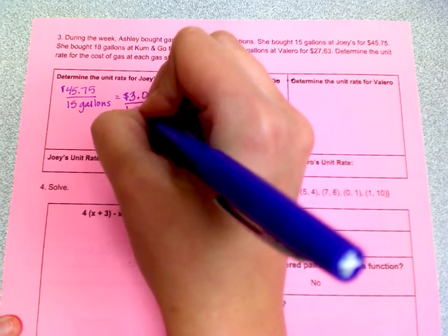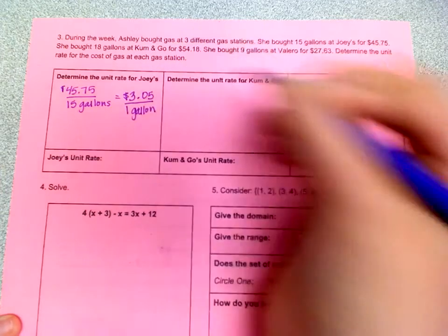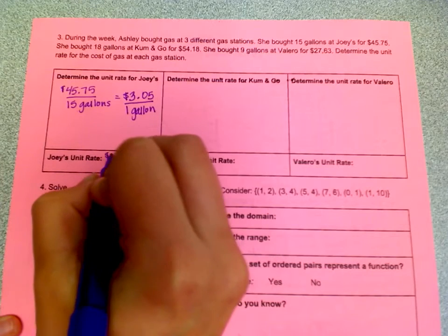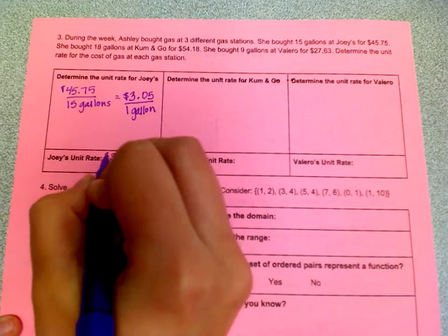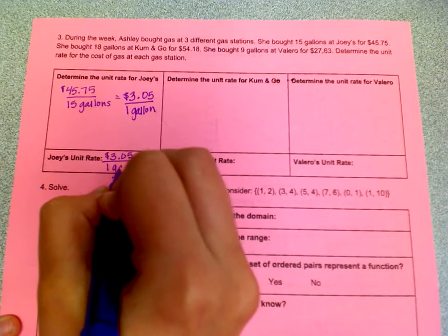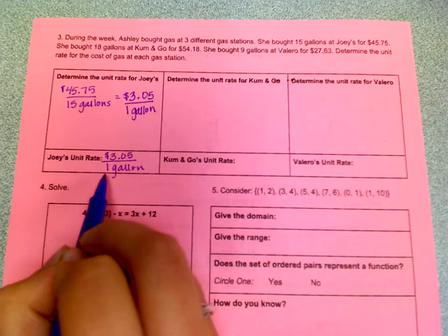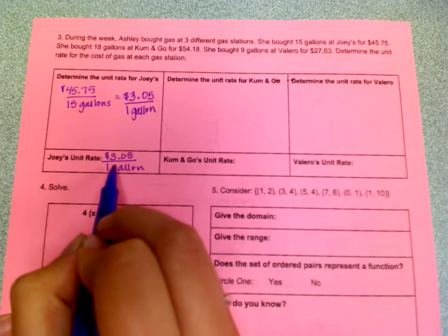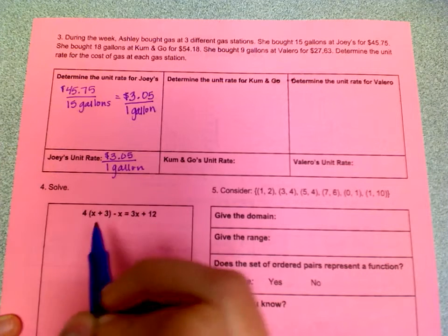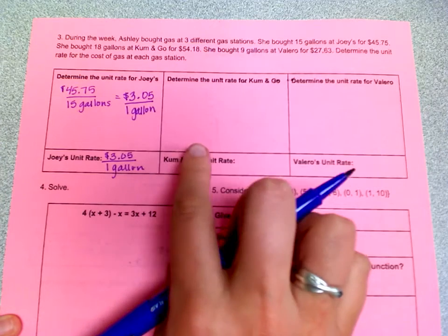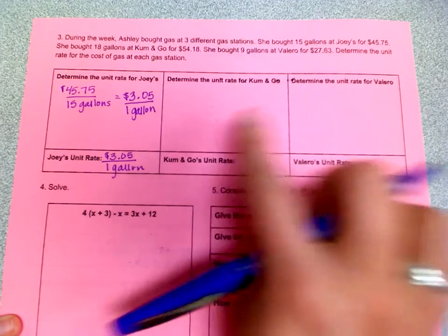$3.05 per 1 gallon. Okay. So you have to have in your answer the dollar sign, and you have to have that denominator of 1 because it's looking for a unit rate. So your unit rate has to have both dollars and gallons in there. And we do the same thing for Come and Go and Valero.